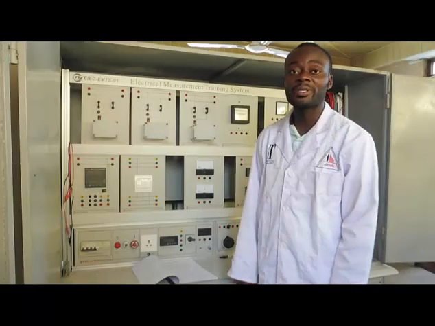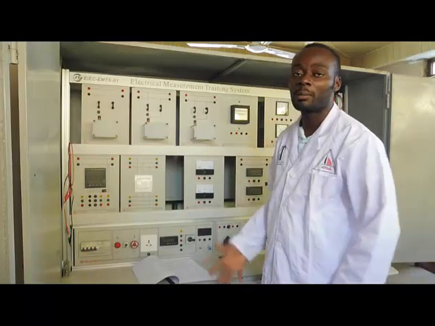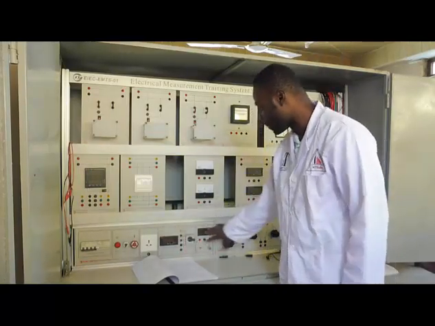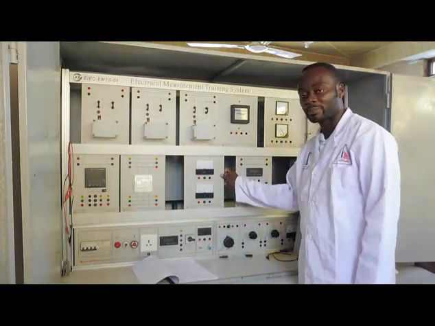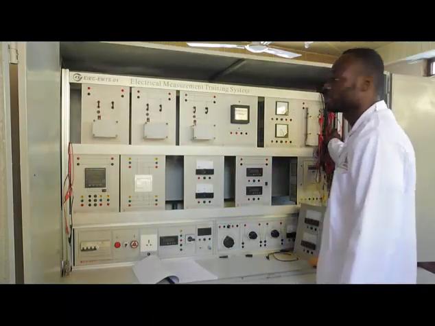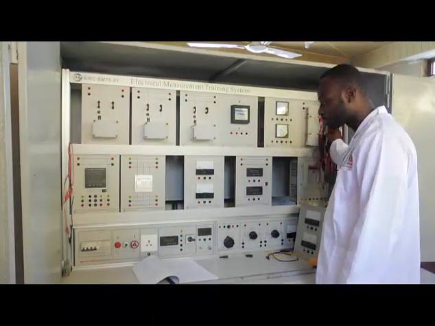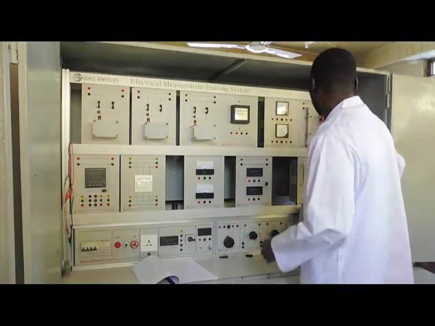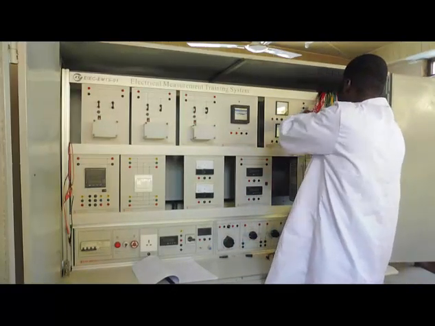Before we start, we need to introduce the model that we are going to use to perform this experiment. So we have the control panel here. We have analog meter 3. We have digital meter 2. And we have the connection wires also here. Okay, so let's start the connection. I'll pick my connection wire.